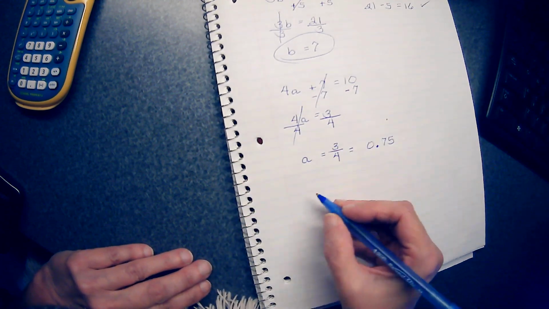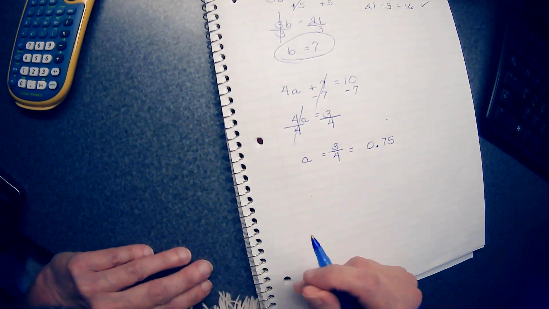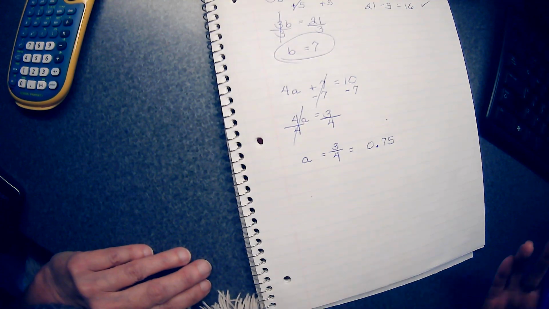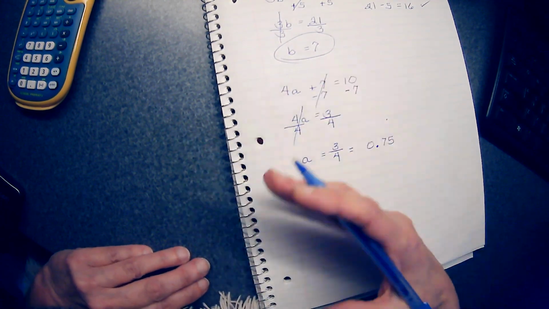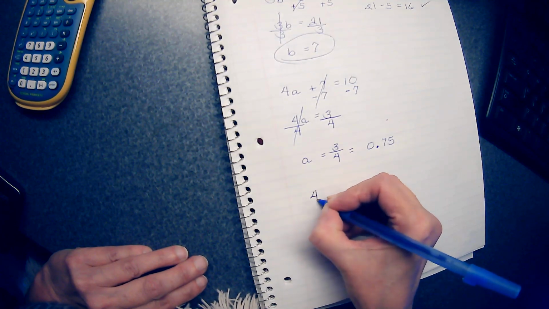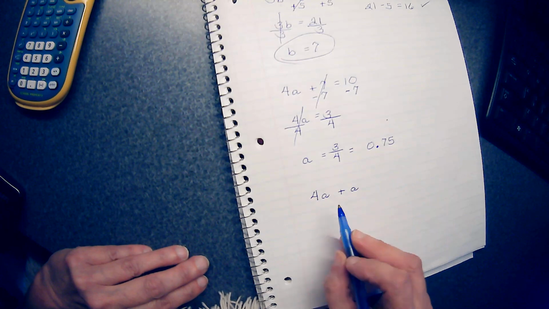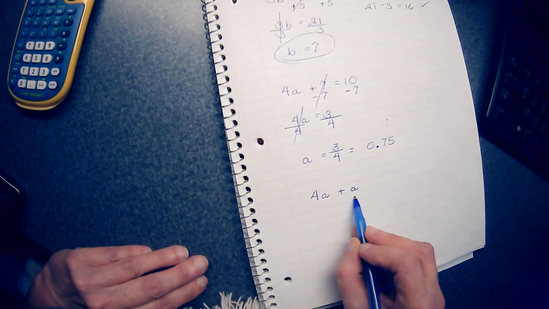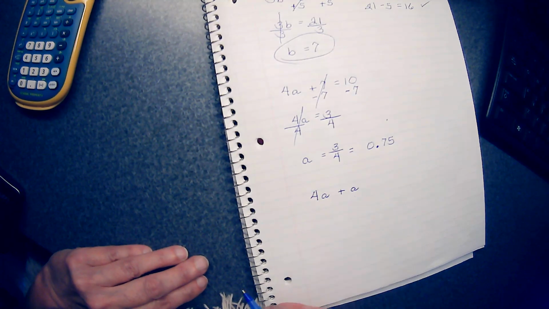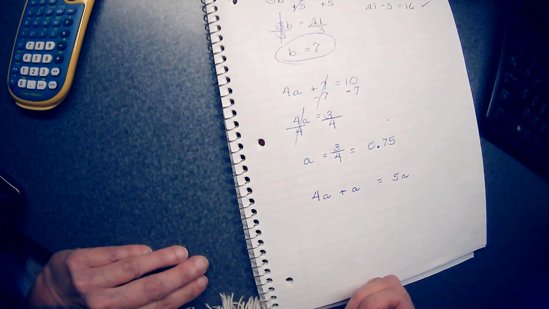Like terms are going to have the same unknown and the same exponent. Well, we're not working with exponents right now, but let's say I have 4a and I'm going to add an a to it. Well, I can add and subtract like terms. I have 4 antelope here and 1 antelope here for a total of 5 antelope, right?